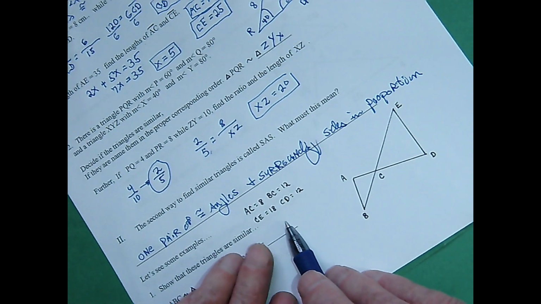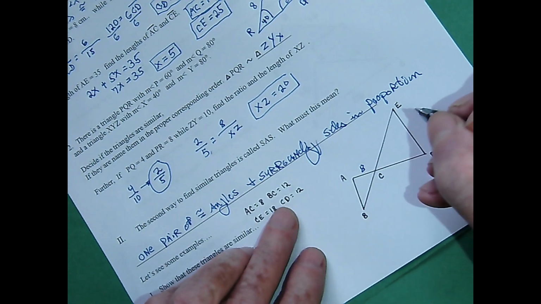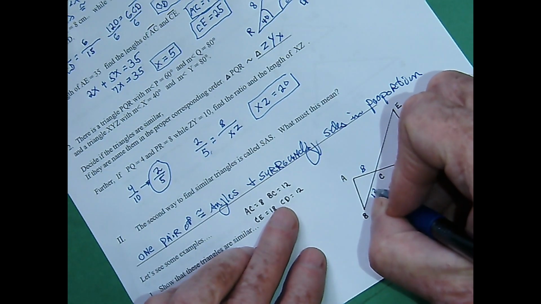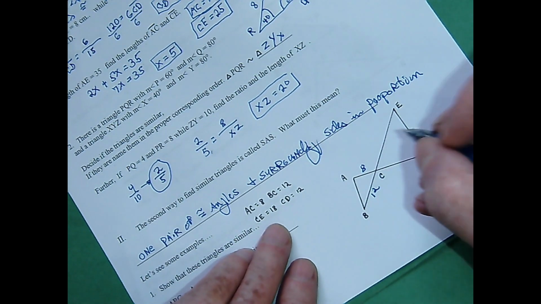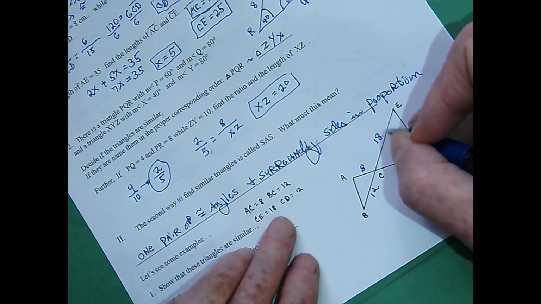Looking at this one tells me that AC is 8. Let's put this data into place, and BC is 12. CE is 18. That's this one. And CD is 12.